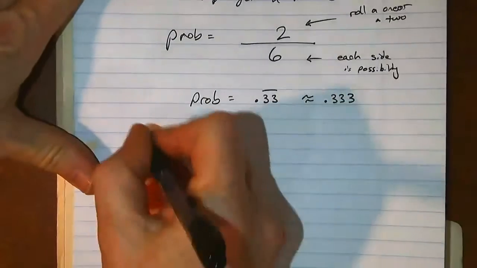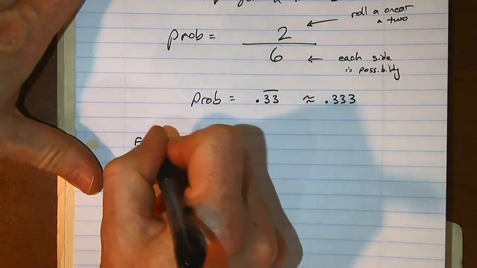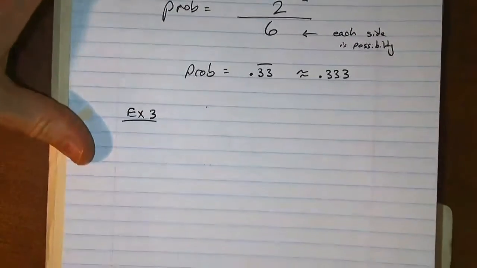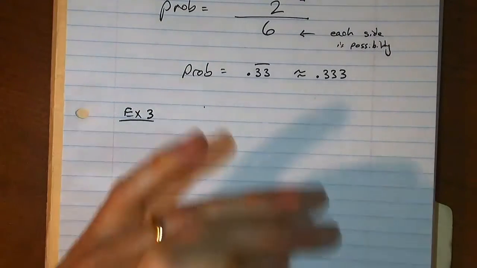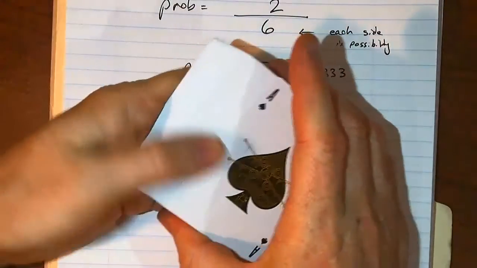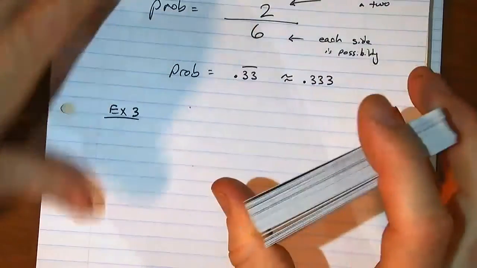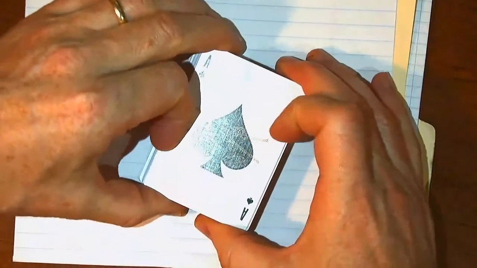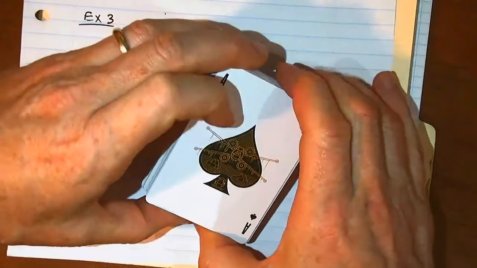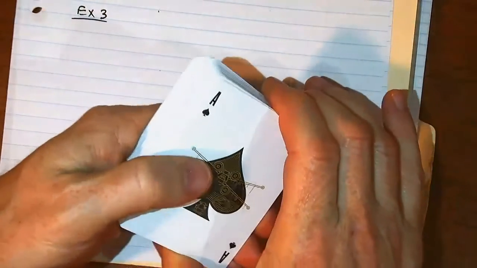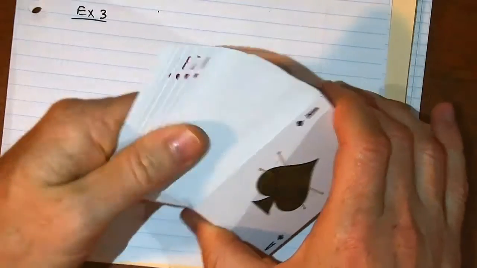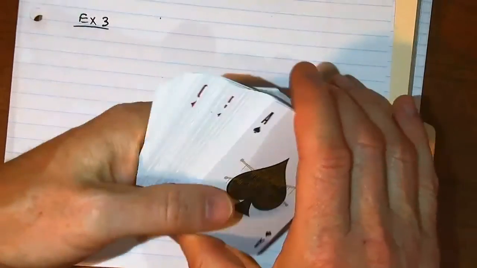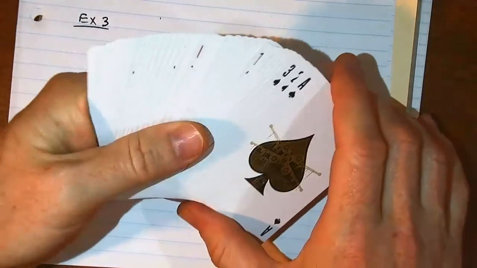The most common example that we're going to look at in this particular video is example number 3, and that has to deal with a deck of cards. Now, with decks of cards, the one thing that's a little bit tricky is that, for a variety of reasons, not everybody who studies algebra is familiar with decks of cards. So just a little basic information. A deck of cards has a total of 52 cards in it.